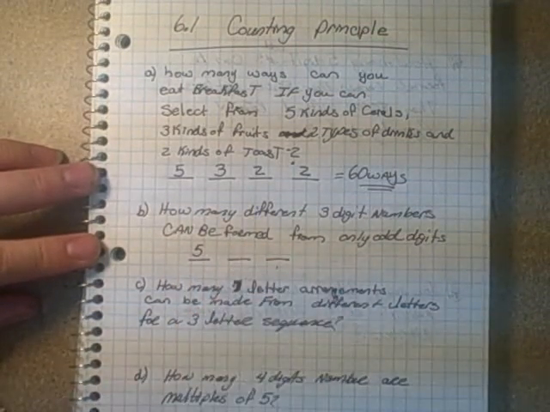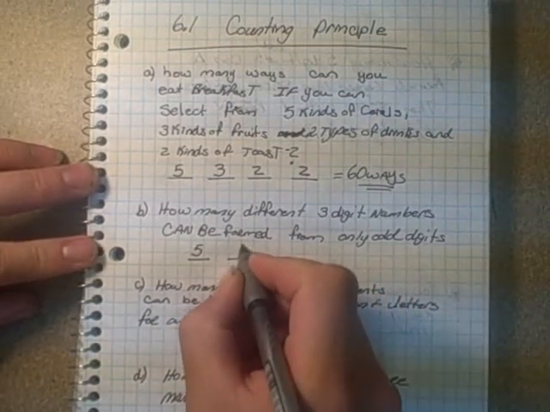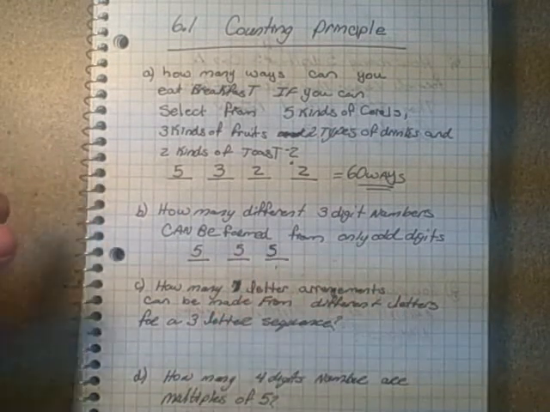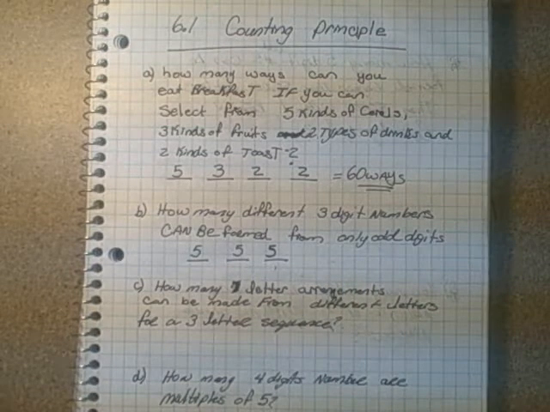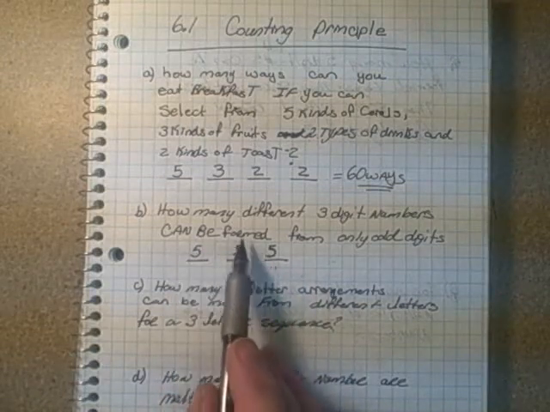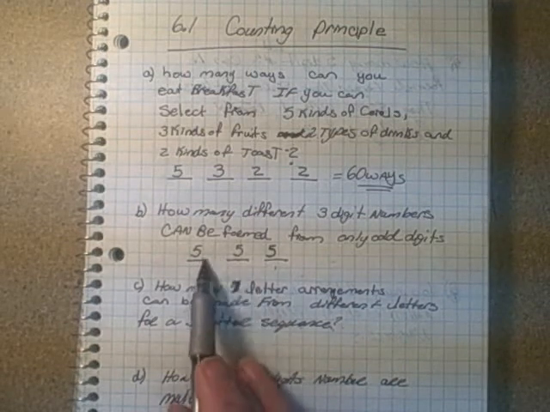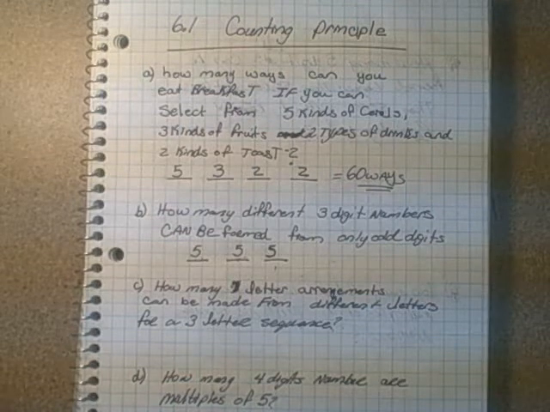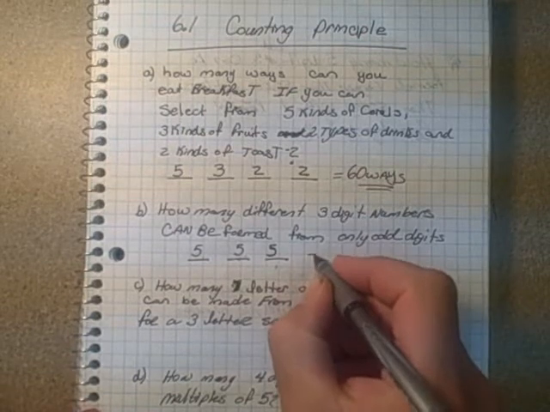5 decisions from odd digits only. 5 there and 5 here. That's assuming that all the digits must be odd. Only odd digits. If I had said it had to be odd, these numbers could have been any number, even or odd, but I said from only odd digits, so these 2 can be only odd digits as well as the rest. So there's 5 decisions each to be made. So this is 125 ways.